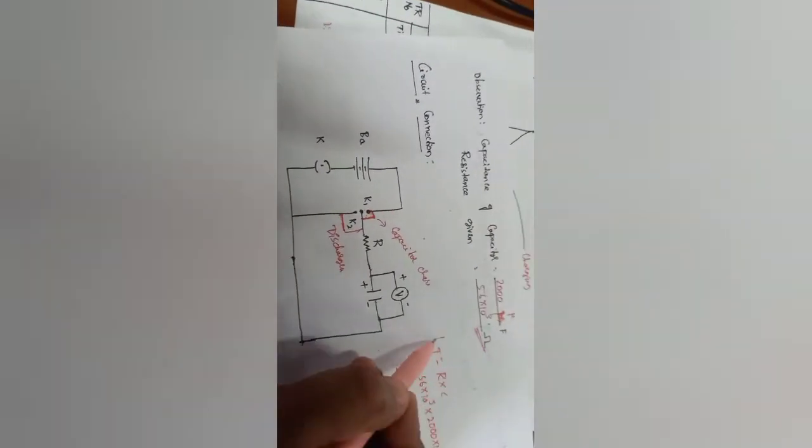Approximately equal to 2 minutes. Then this is the RC time constant theoretically. This is a calculation for theoretically, and this is for the practically.